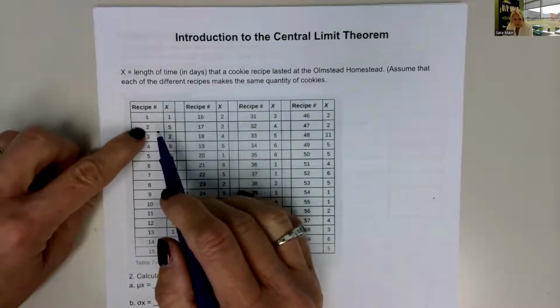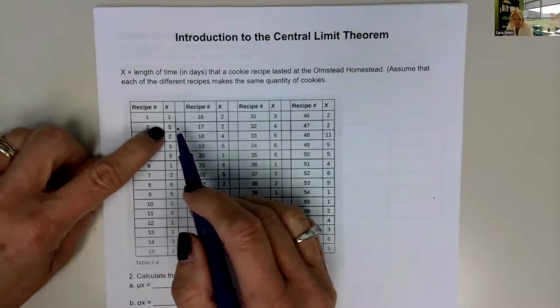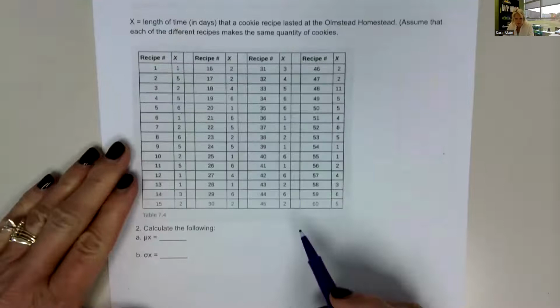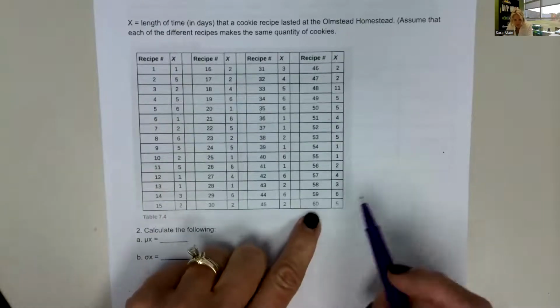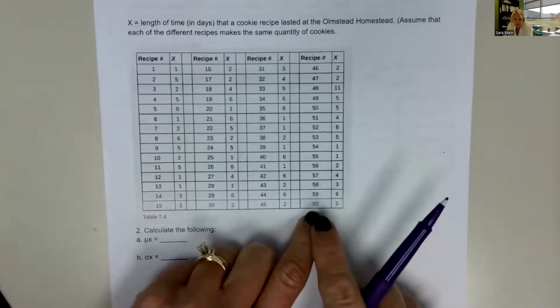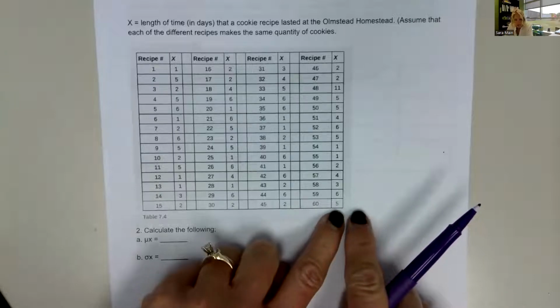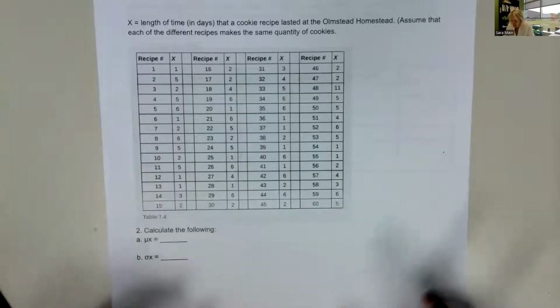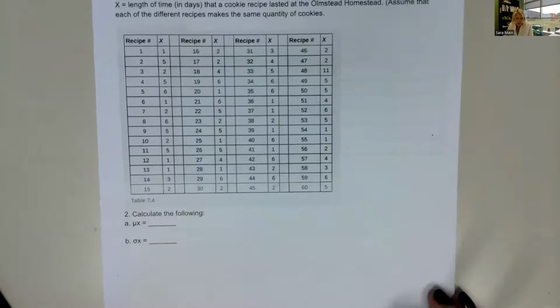The second time they made it, they lasted 5 days. They recorded this all the way through 60 days. And on the 60th day, the 60th time that they made the cookies, the batch only lasted 5 days. So this is going to be considered our population.